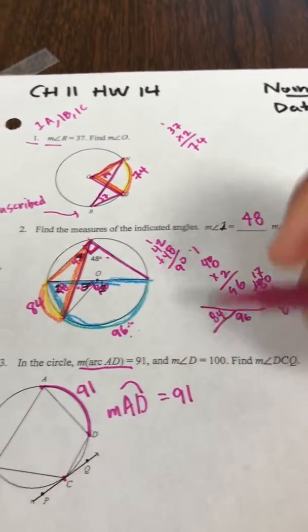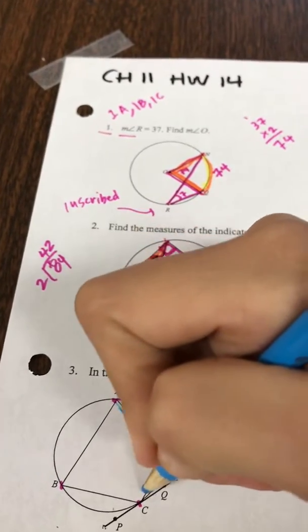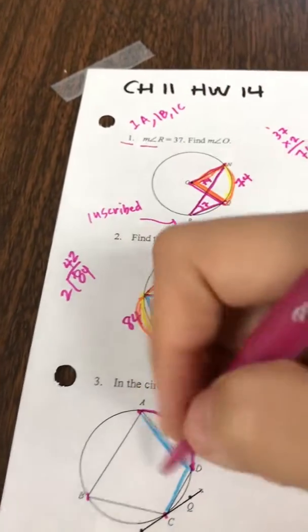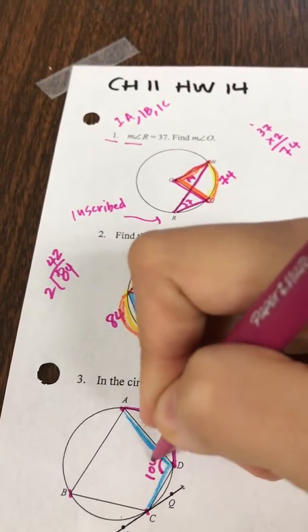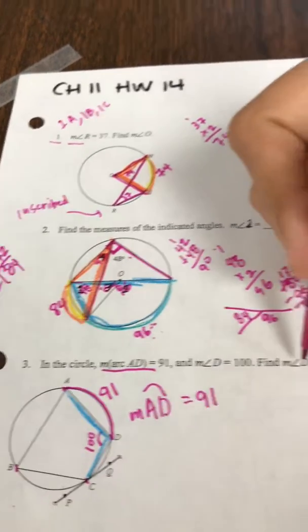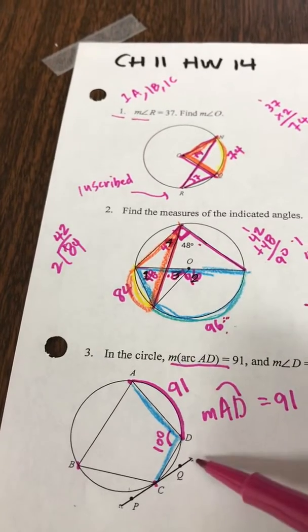Now they also are telling us angle D is 100. Okay. They'd like me to figure out angle DCQ. DCQ.